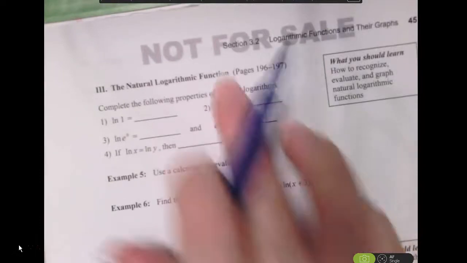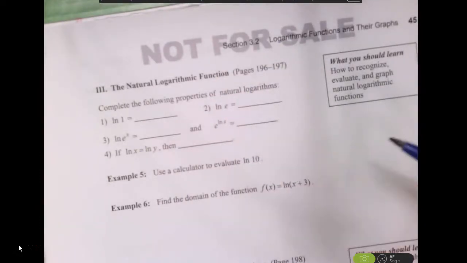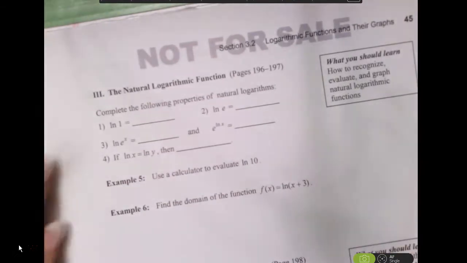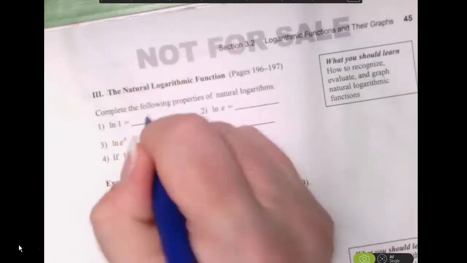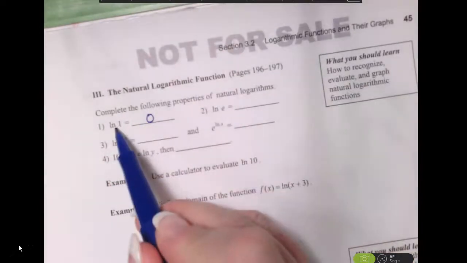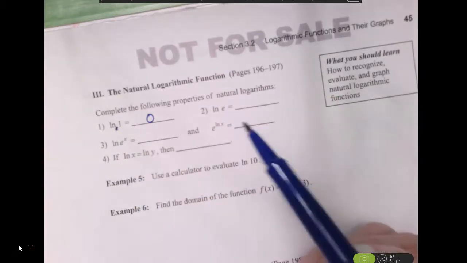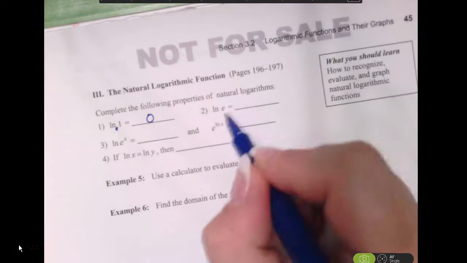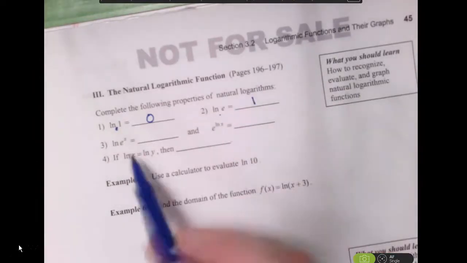which is the inverse of our base e. So if I take the natural log of 1, I still get 0. And so that's like you have a little bitty e in here, and e to the 0 power, anything to the 0 power is always 1. So the natural log of e is 1 because e to the 1 is e.